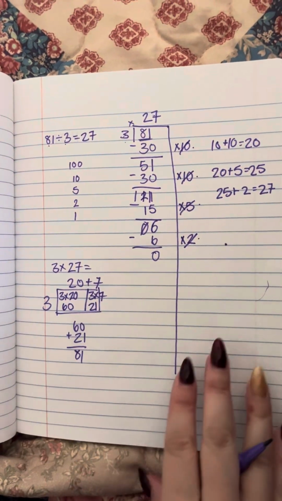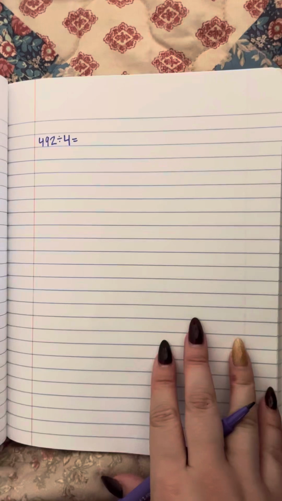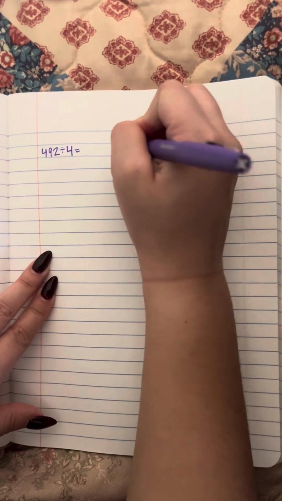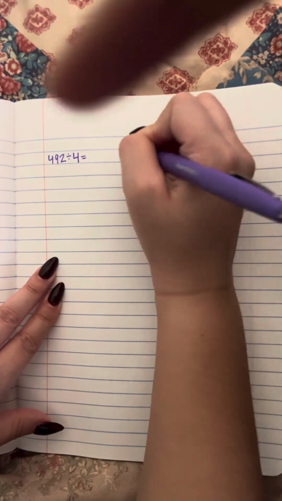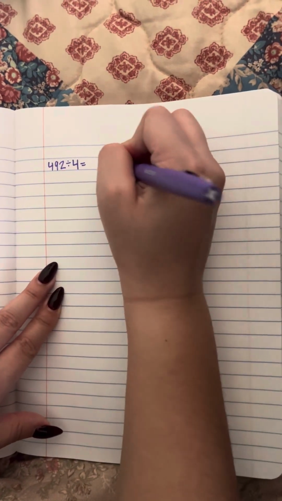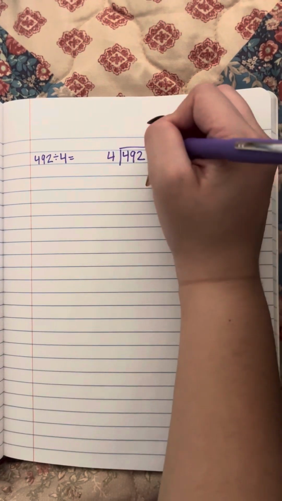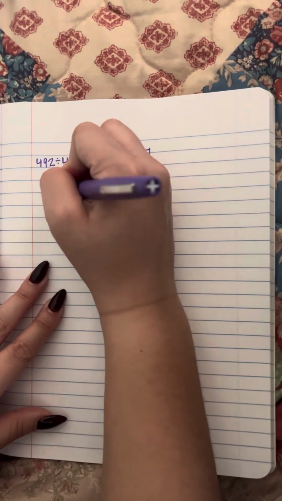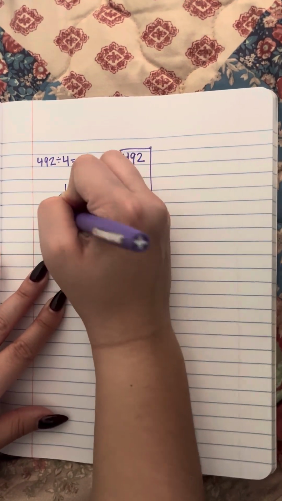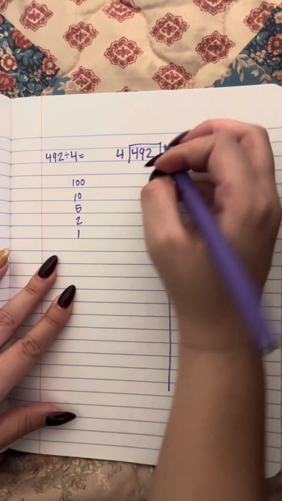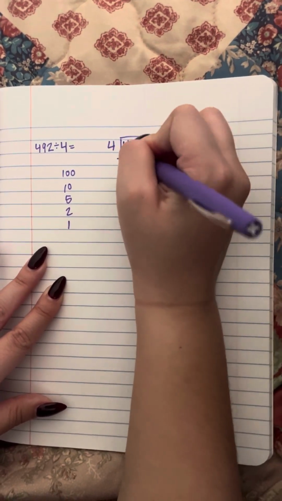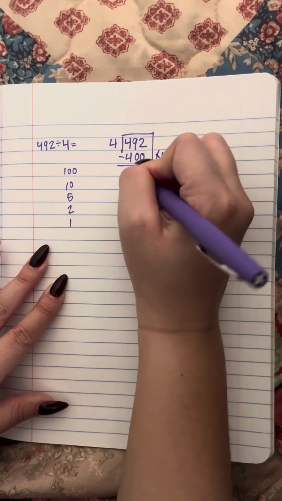I'm going to show you the same problem, but with a bigger number. Again, 492 goes in the house. Your divisor 4 goes outside. Draw the big 7 line down. Pick your friendly numbers. This time I can do 100. And now I have 92.